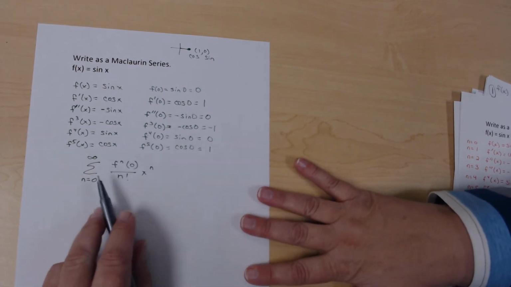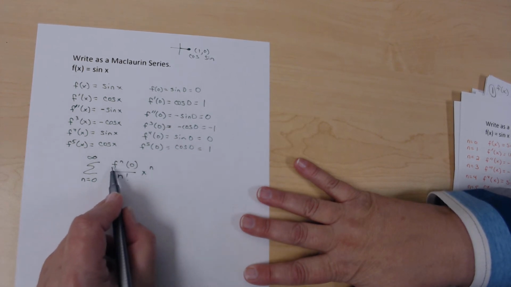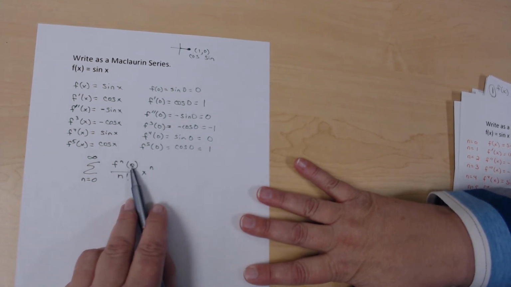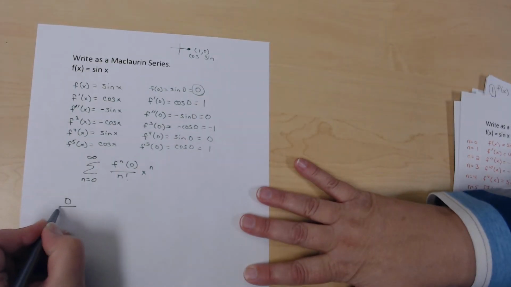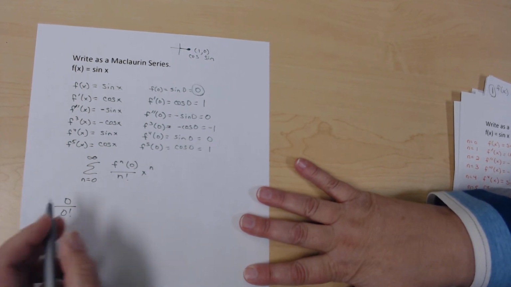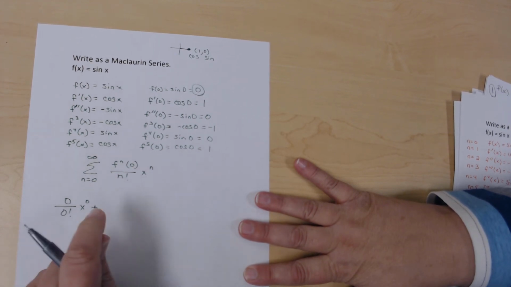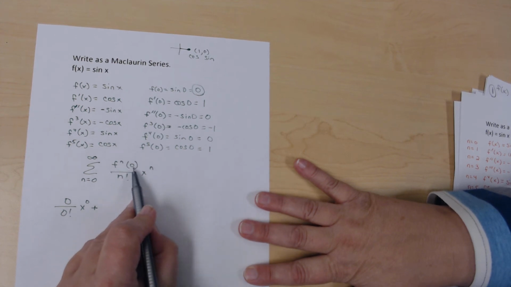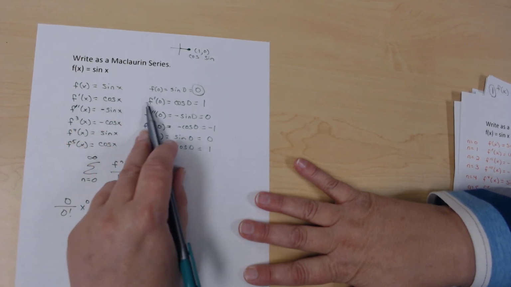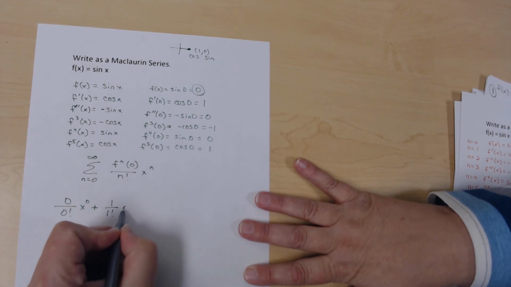So what happens when we plug in a 0? We're doing the original function evaluated at 0, which was 0, over 0 factorial, x to the 0. Plus, now we're going to do 1. So f with a little 1 evaluated at 0 means the first derivative evaluated at 0, which is 1, over 1 factorial, x to the 1.